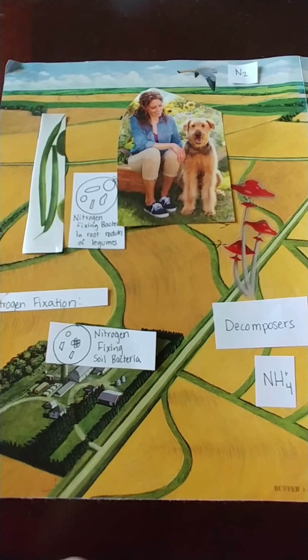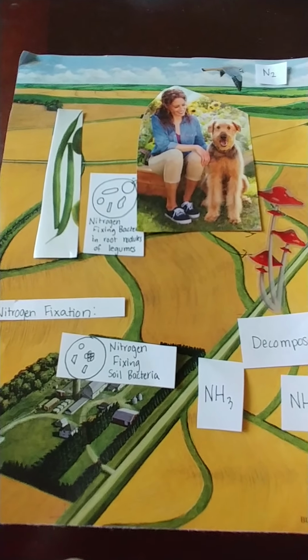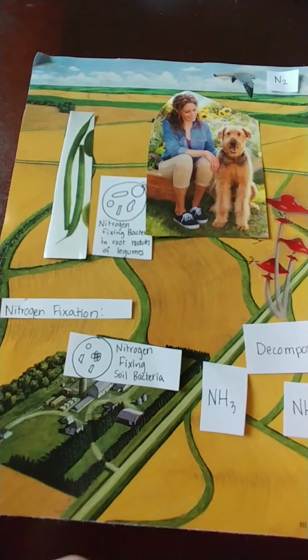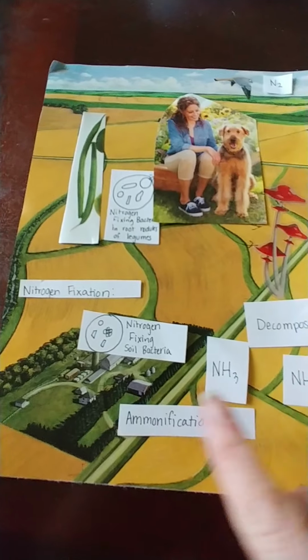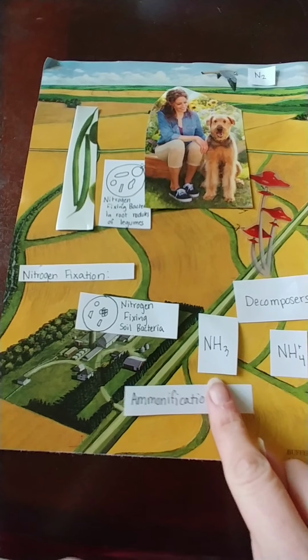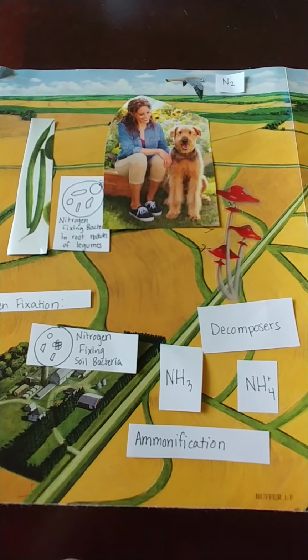So the next stage it's going to have is NH3, and this is called ammonification. During ammonification, it's going to change from NH3 to NH4+, which, as we saw previously, is ammonia.